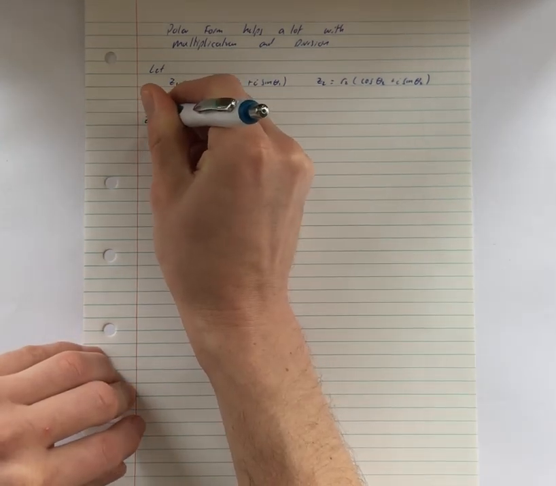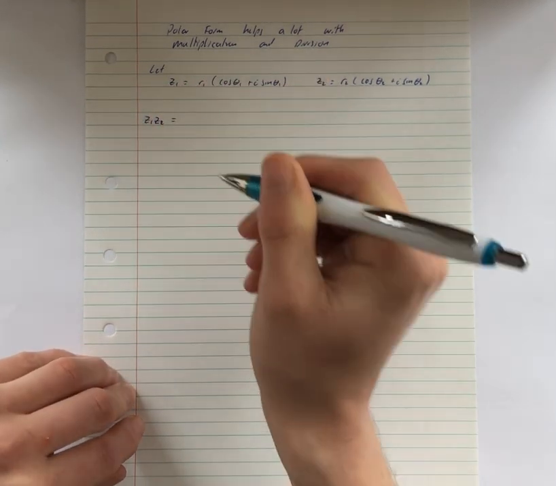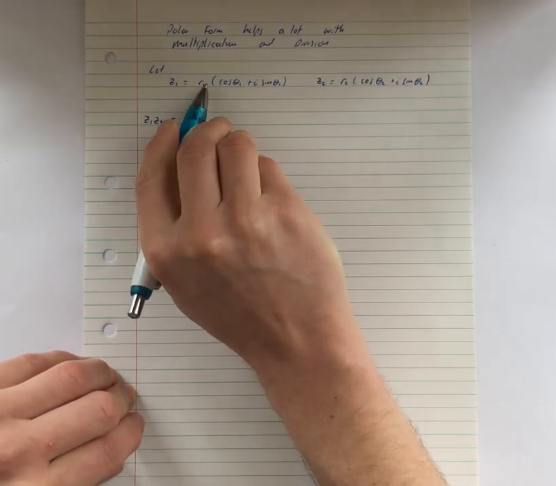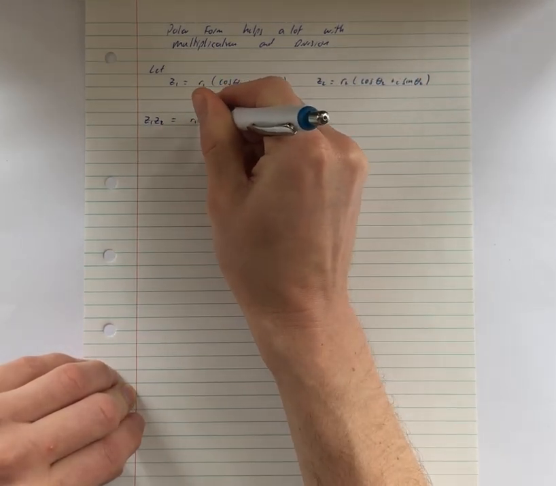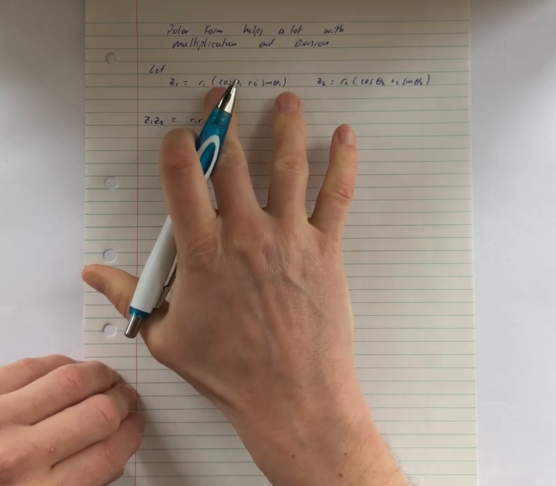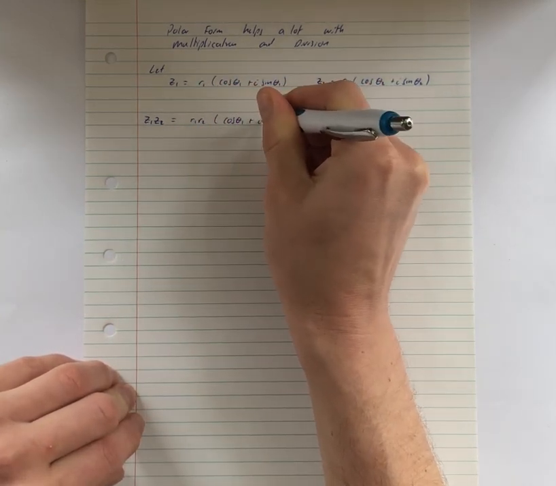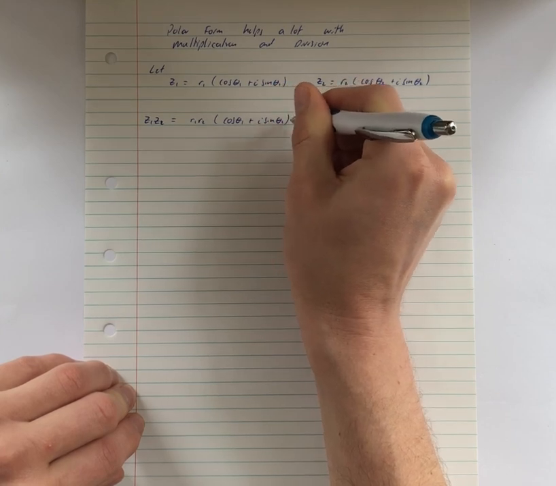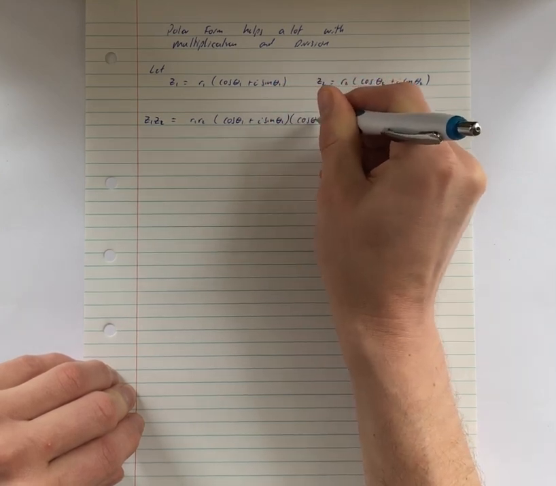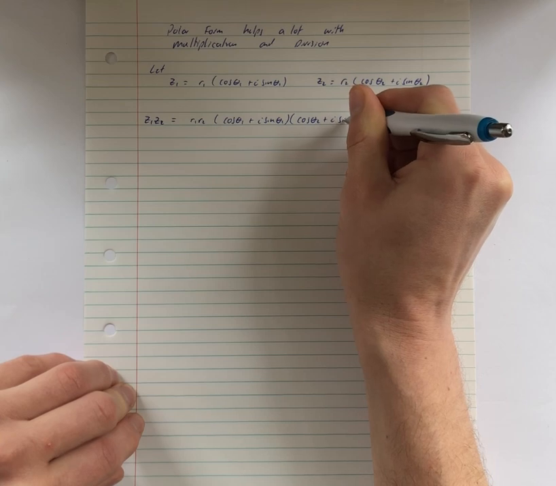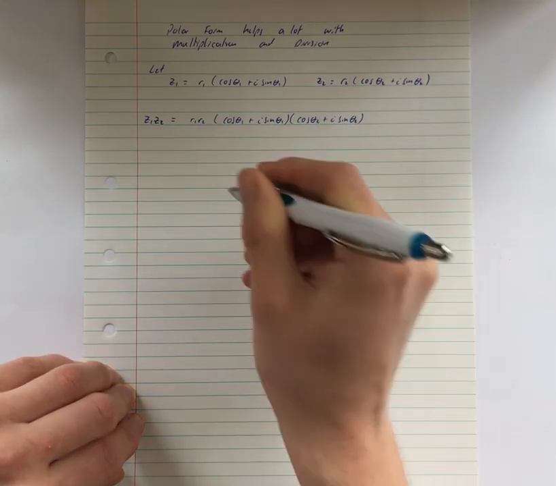So Z1 Z2, what's that going to be equal to? Well, R1 times R2, and then we just have these brackets multiplied by each other. So (cosine theta 1 plus I sine theta 1)(cosine theta 2 plus I sine theta 2).